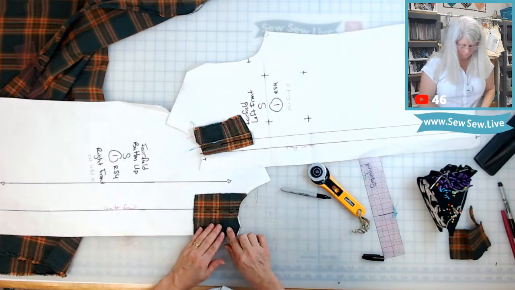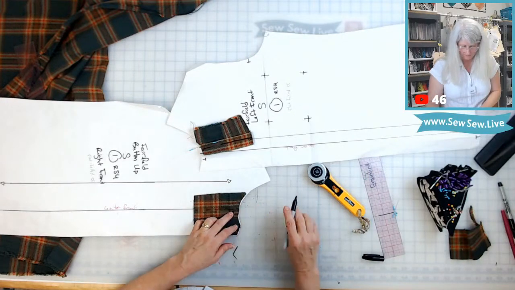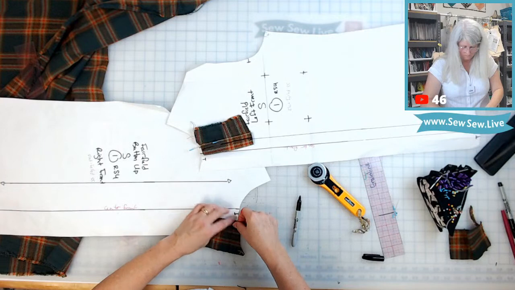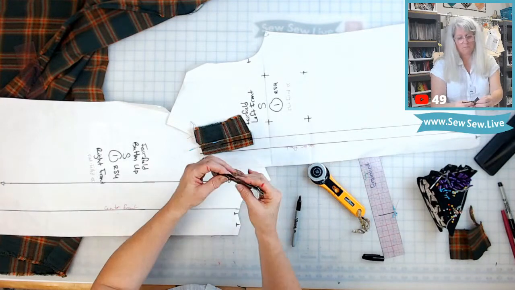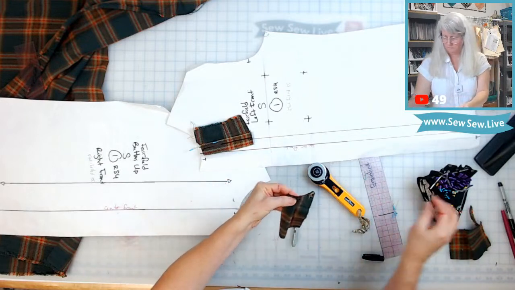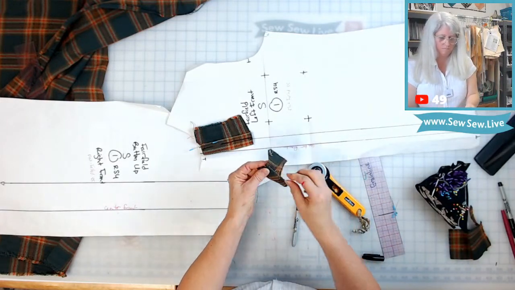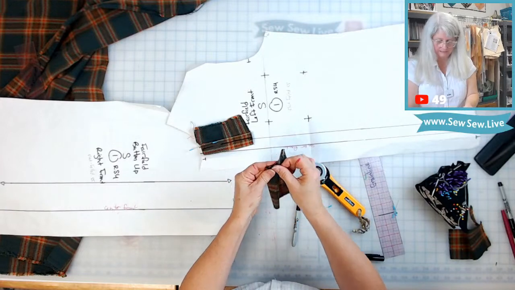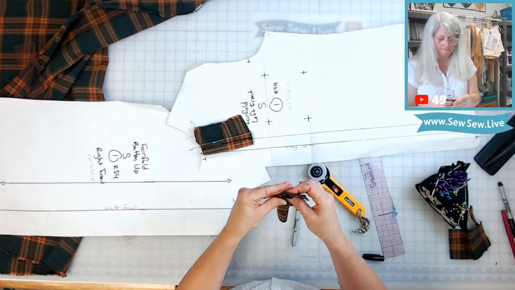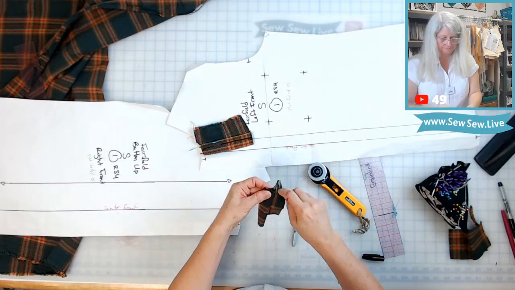Right? Here's my fold line. Here's my fold line. Let's be precise because of the thickness of the fabric.